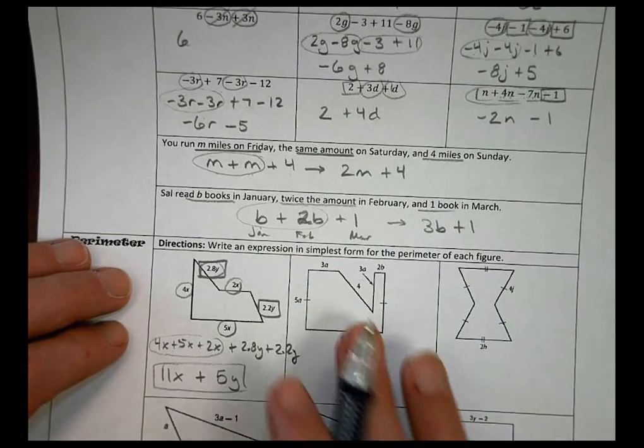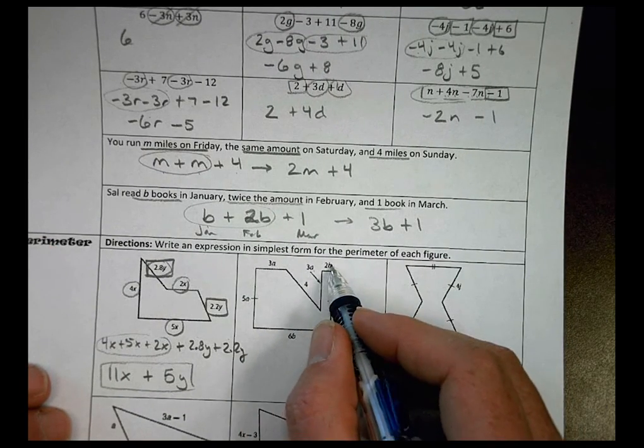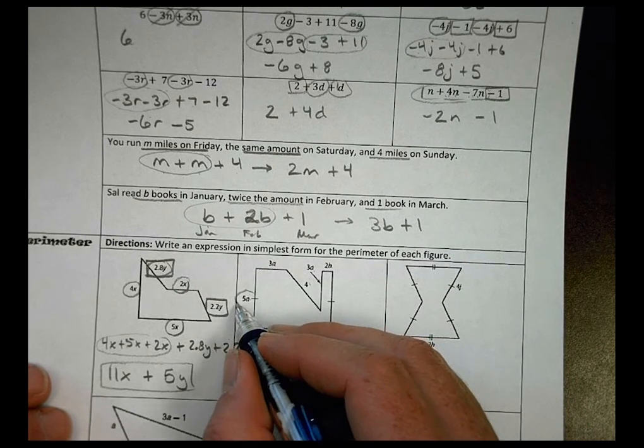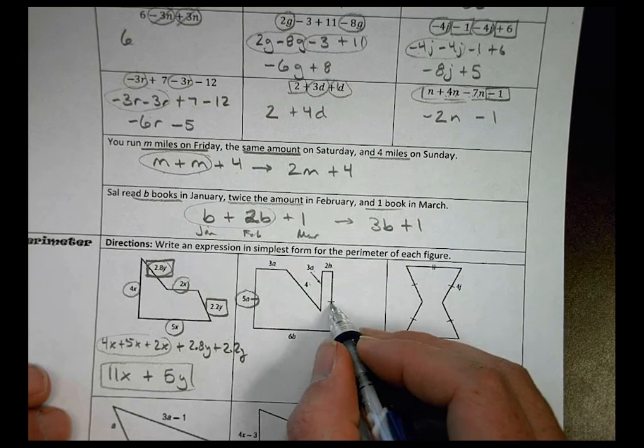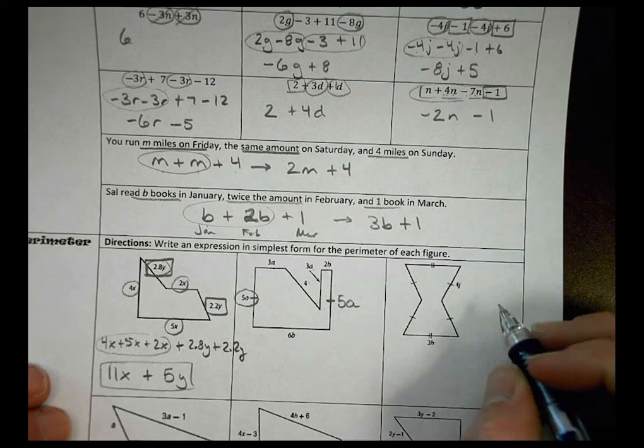So my solution becomes 11x plus 5y. Alright, I'm going to let you do the next one here on your own. If you look here, we have an a, we have b's and b's, and a constant as well. This one, just take a note, if it's 5a right there with that little line, that means this line is the same length, so this is also going to be 5a. But I'll let you do that one.